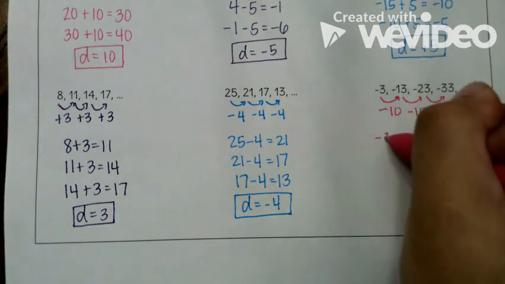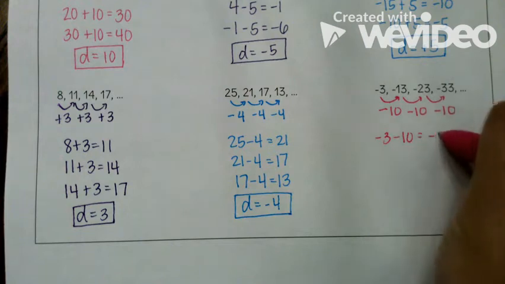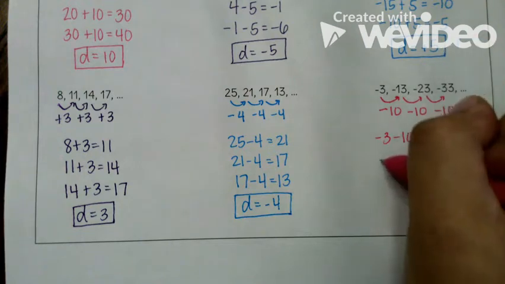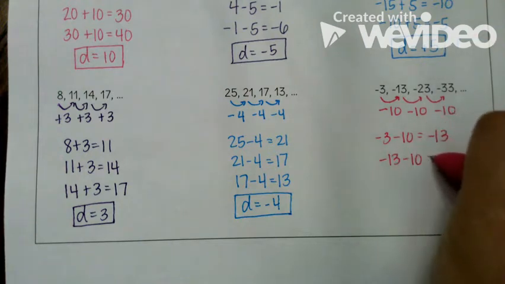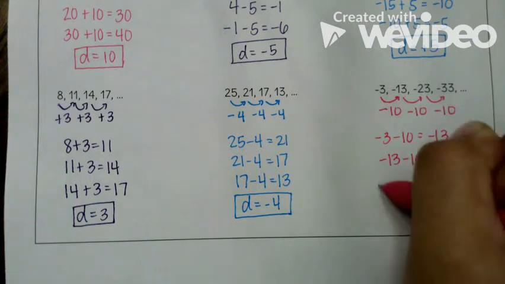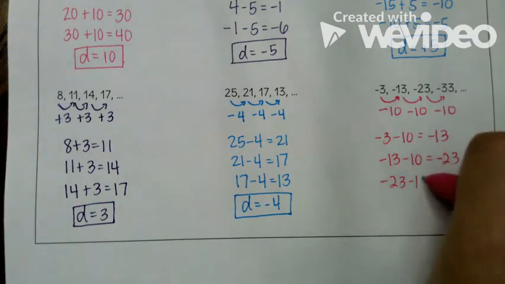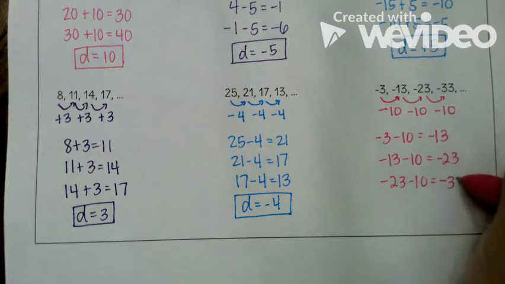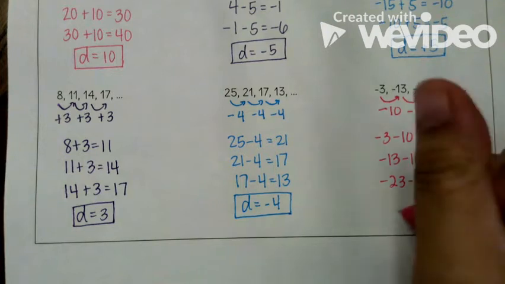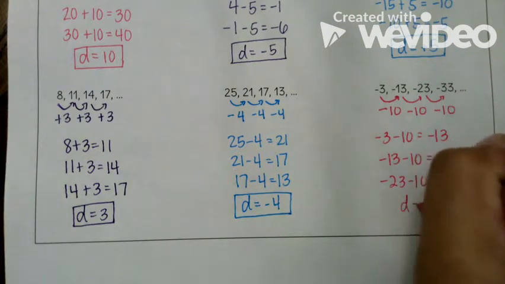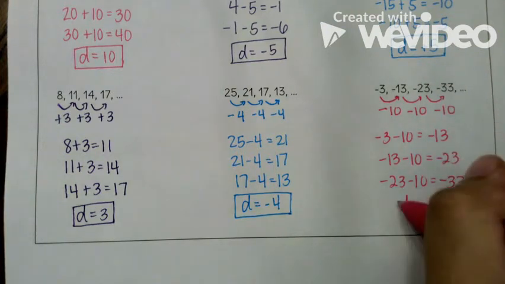So if I have negative 3 and I subtract 10, I end up with negative 13. If I have negative 13 minus 10, I end up with negative 23. Then negative 23 minus 10, and I get negative 33. So because I keep subtracting 10, and that gives me the next term, that means my common difference D is equal to negative 10.